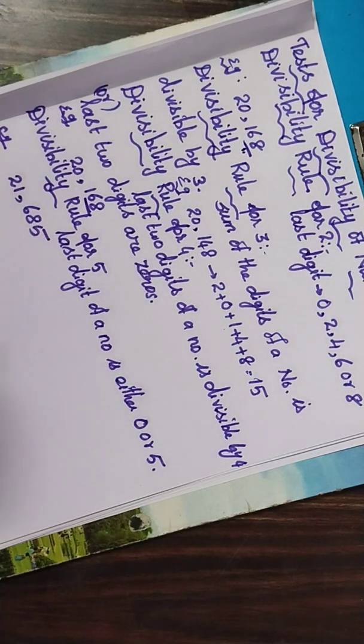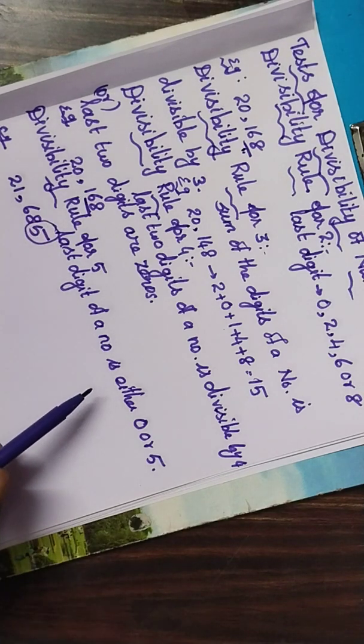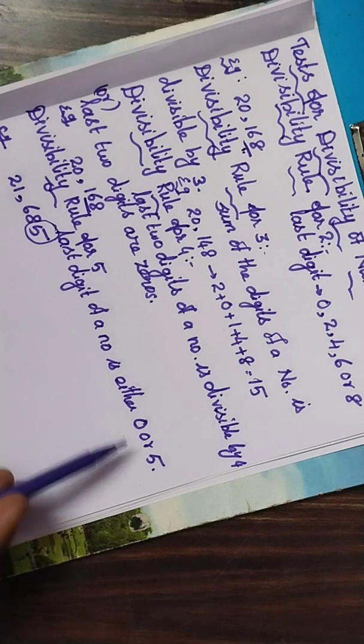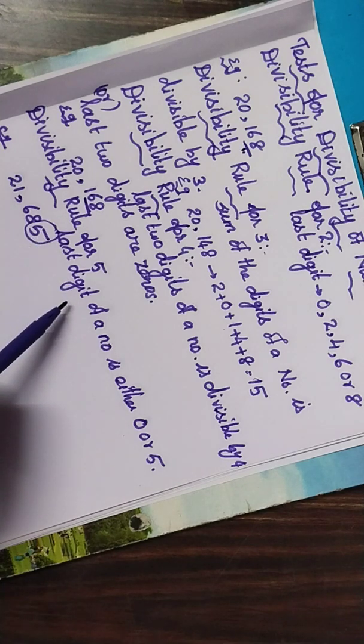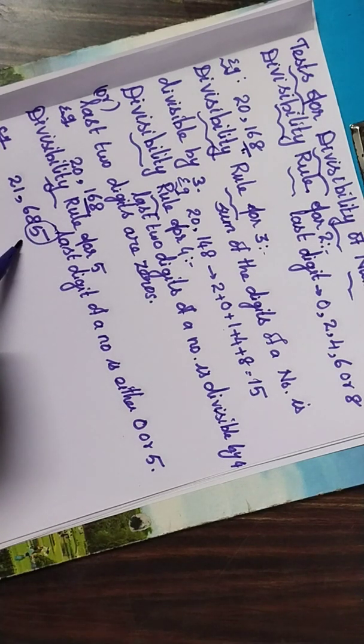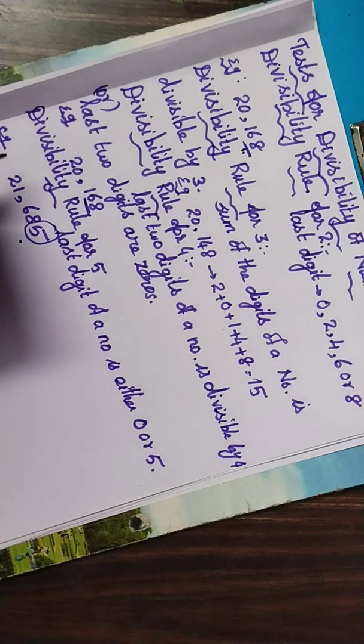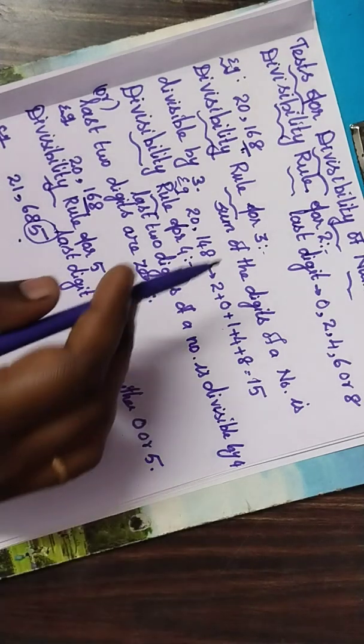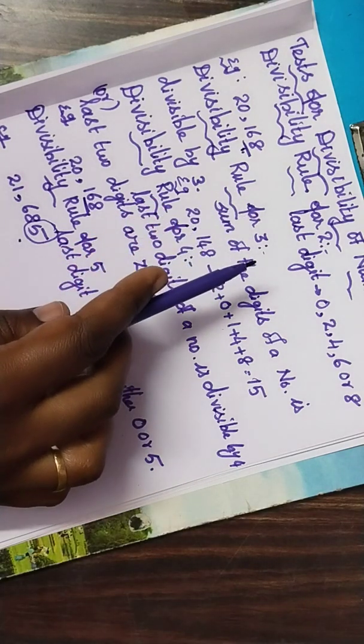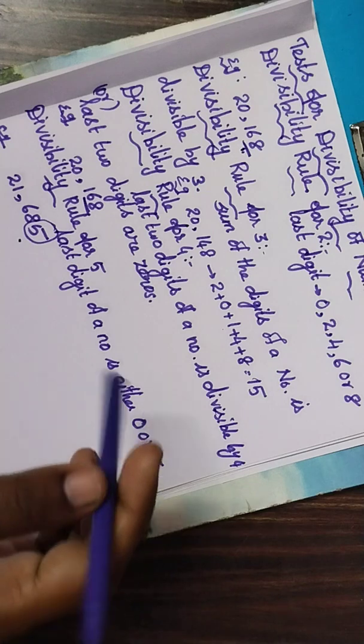21,685. Here, the last digit is 5. If the last digit is 0 or 5, then it is divisible by 5. So here the last digit is 5, so this number 21,685 is divisible by 5. Then answer first one, divisibility rule for 2. What's the rule?